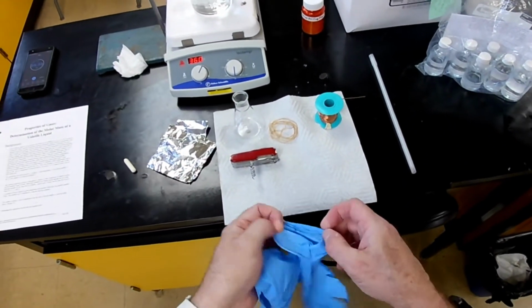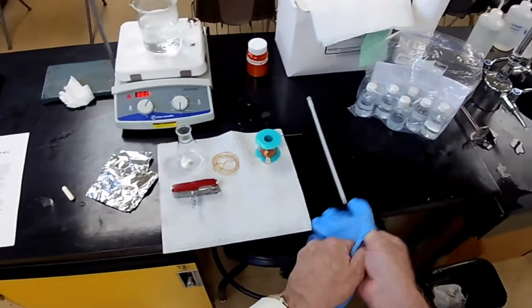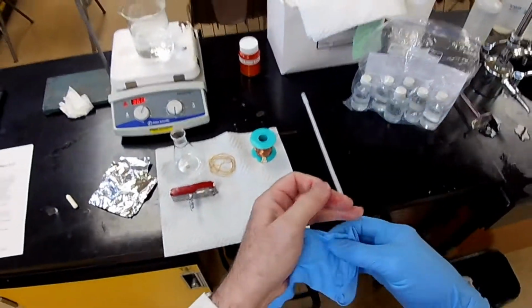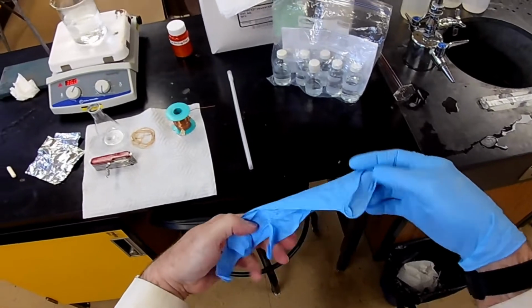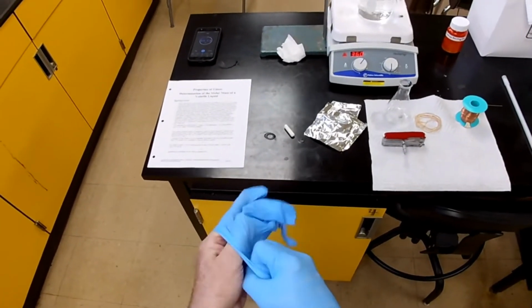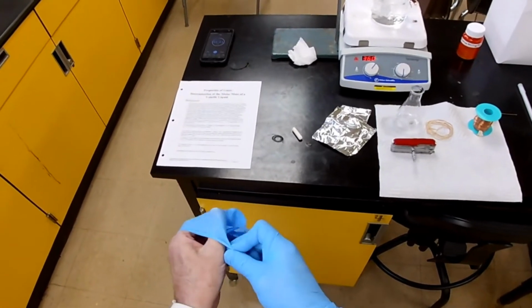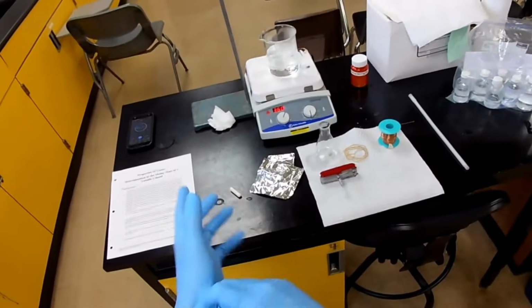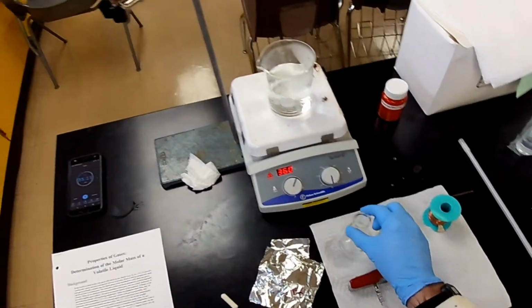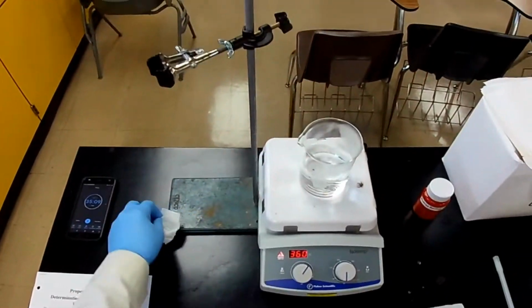In the small amounts we're going to use, they won't be particularly toxic, but they are irritating. Plus, I don't want to add any fingerprints onto our flask before we weigh it. And thirdly, this gives me a layer of protection when I'm working around boiling water.